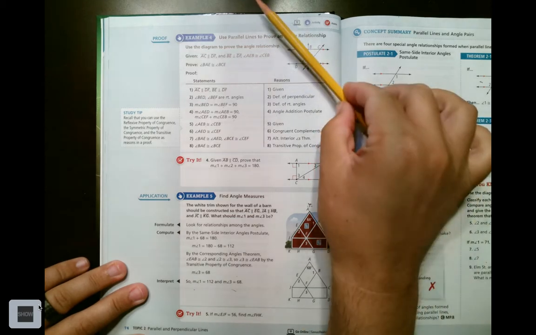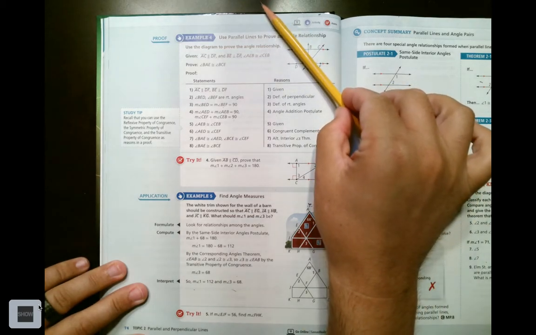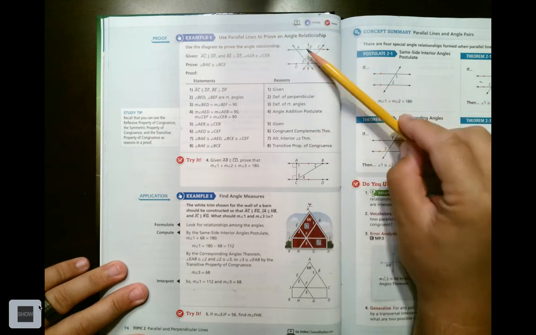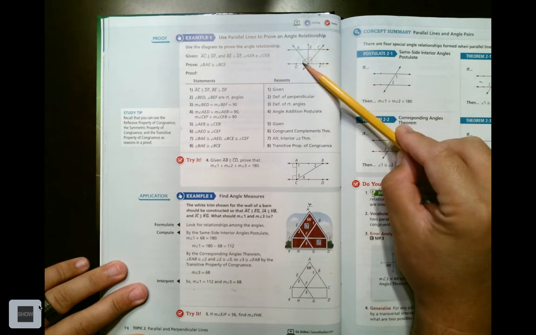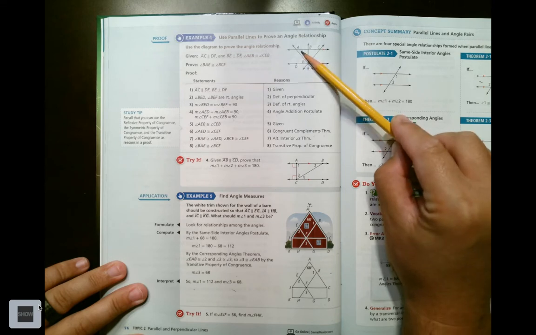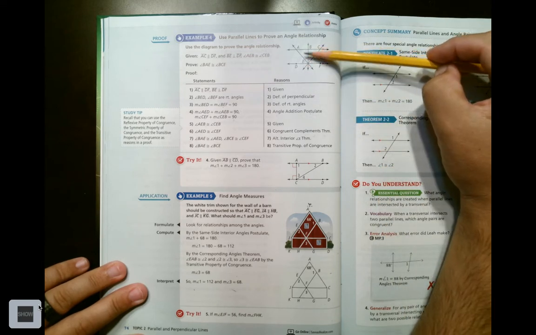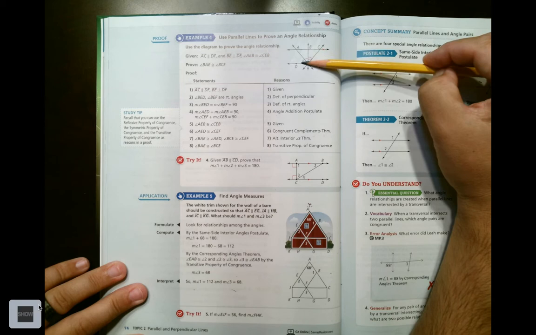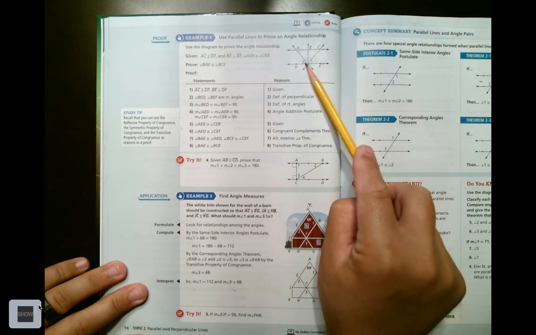These are the alternating interior angles, right? This is my transversal line. So these are on opposite sides of the transversal, that angle right there and this angle right here. So that's alternating. And then interior because they lie on the inside of those parallel lines. So I know that that angle is equal to that angle because of alternating interior angles.